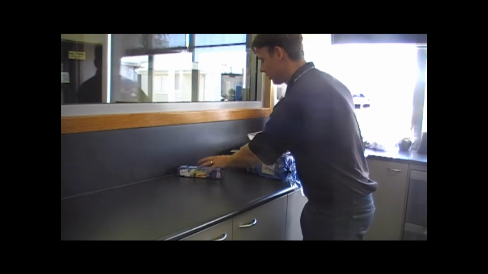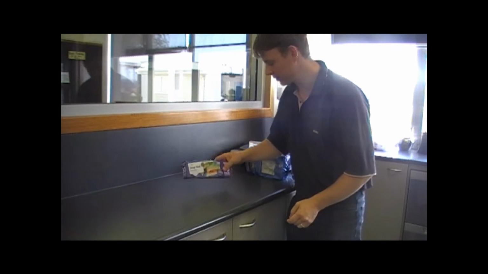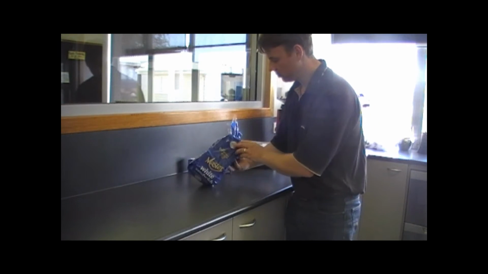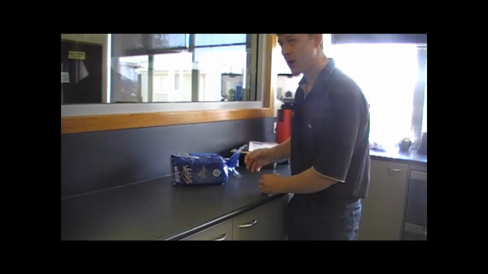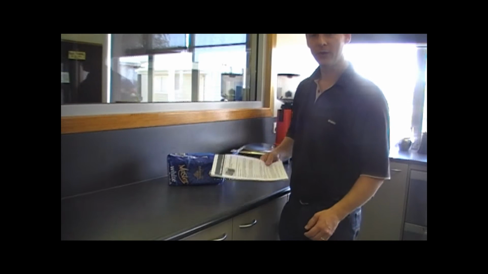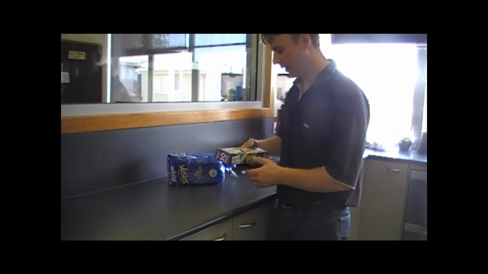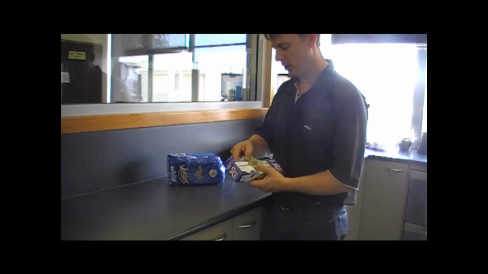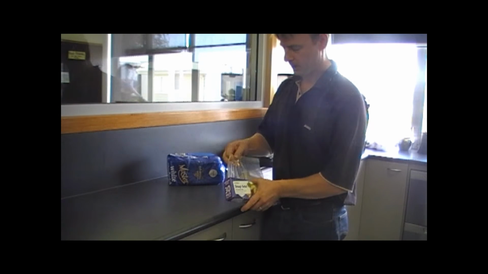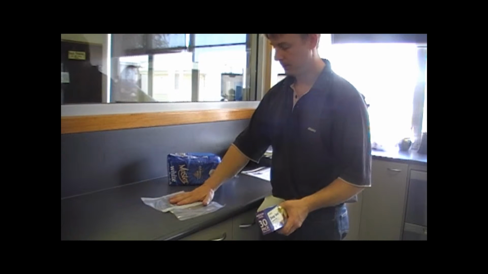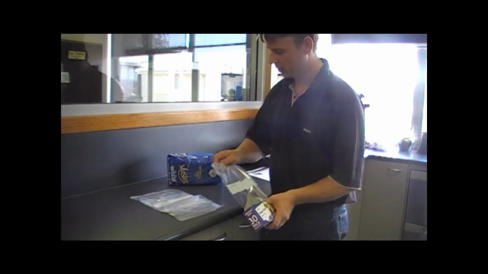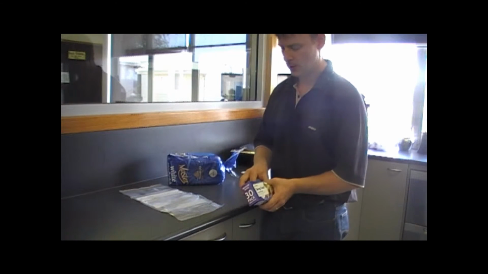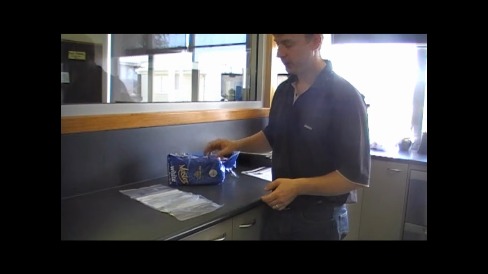So in order to get the experiment set up, we needed some snap-lock bags and some bread. I've gone with one brand of bread, and we're going to set up 5 replications of the same experiment. So we will have 3 bags in each experiment, 1 for room temperature, 1 for fridge temperature and 1 for freezer temperature, which we will label, and we'll repeat that experiment 5 times.